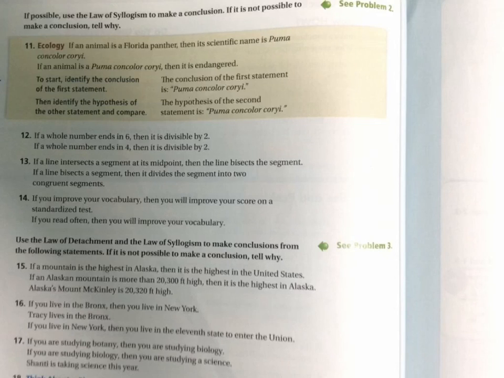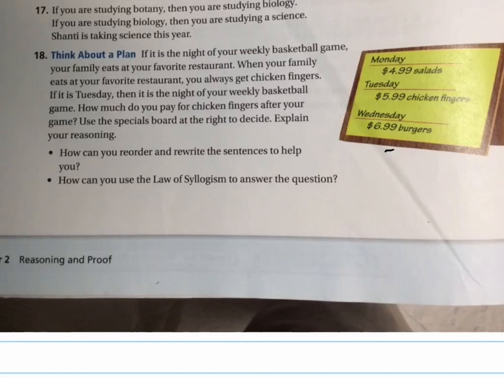All right, one more here, and then we'll be out of time. We're going to do 18. I want you guys to do it on your own here. Okay, it's a lot of reading. Oh, you're so scared, I know. Read through it. It's not as bad as you think. Just answer the question. Don't worry about these follow-up questions. Just answer the question. How much do you pay for chicken fingers after the game?